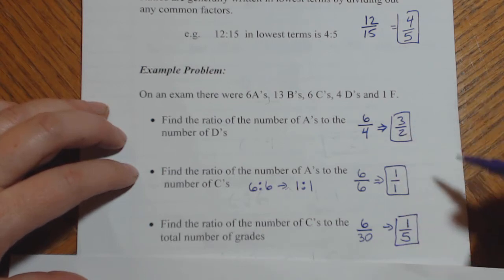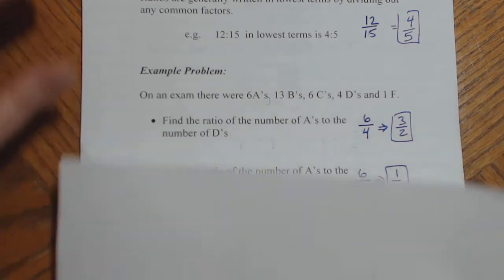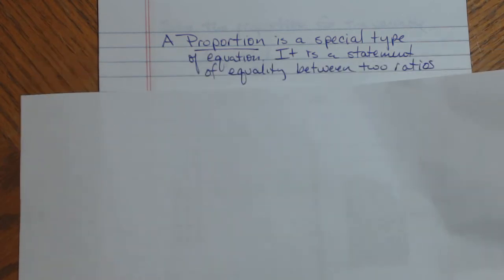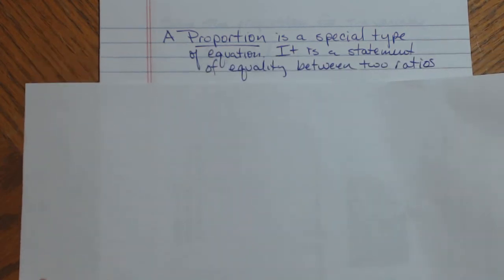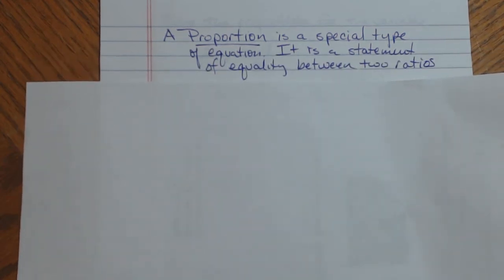After we talk about the idea of ratios, we're going to move on and talk about the idea of a proportion. So let me get that out for you. A proportion is a special type of equation, and it's a statement of equality between two ratios.